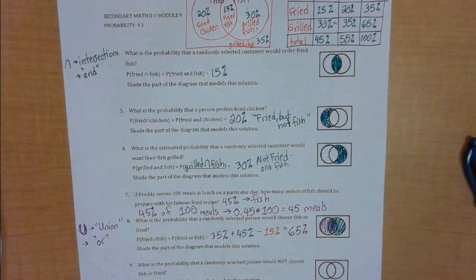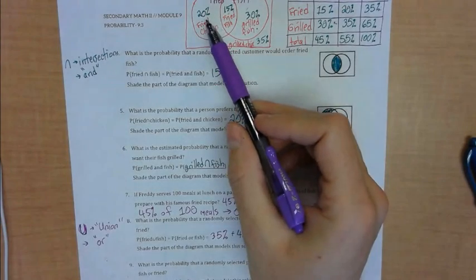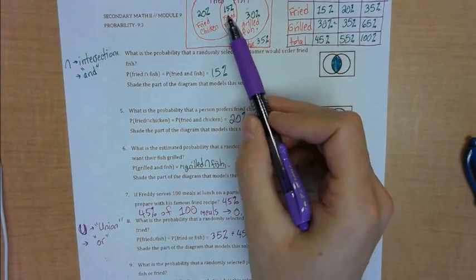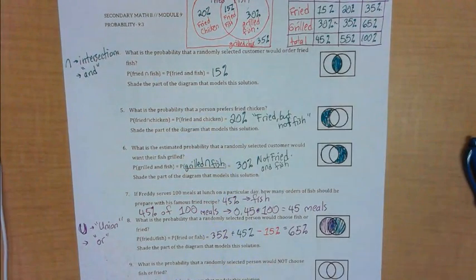So that's kind of a little bit of the logic behind it. Also, if you have your Venn diagram set up, you'll notice that 20 plus 15 is 35, plus 30 equals 65% as well.